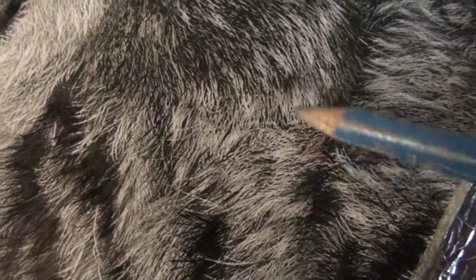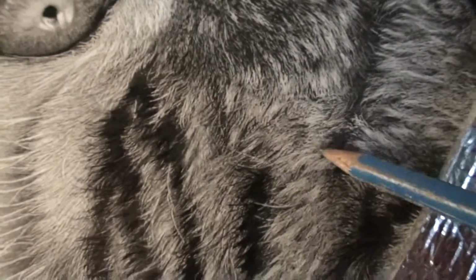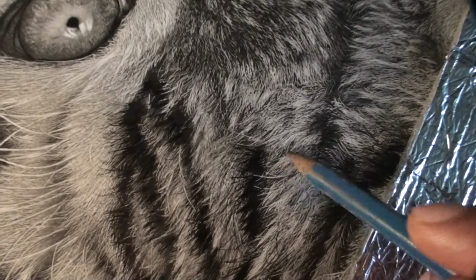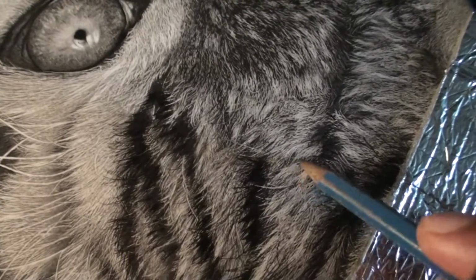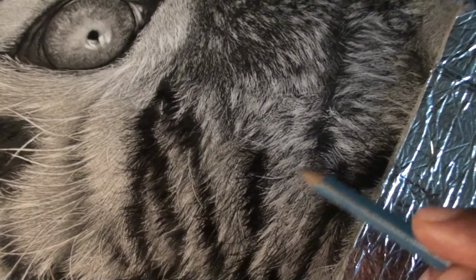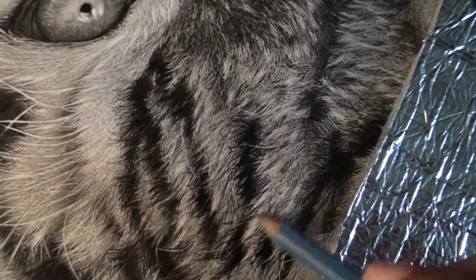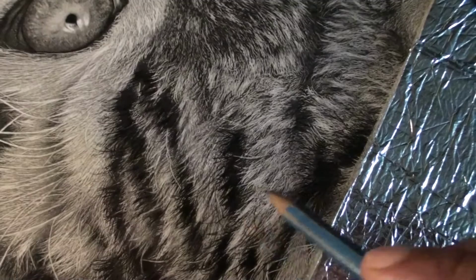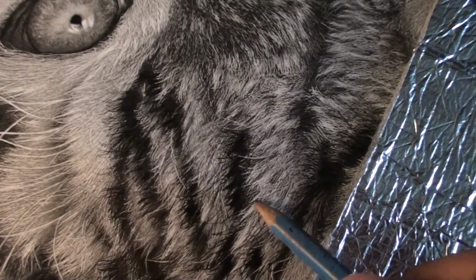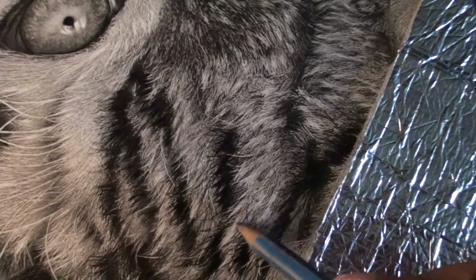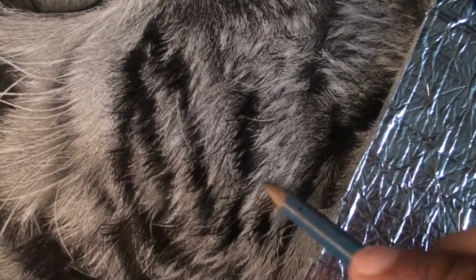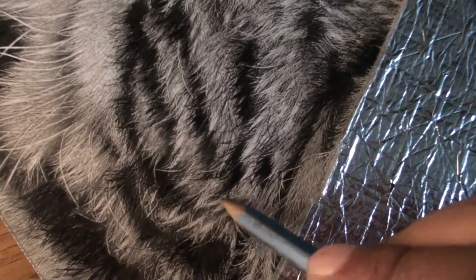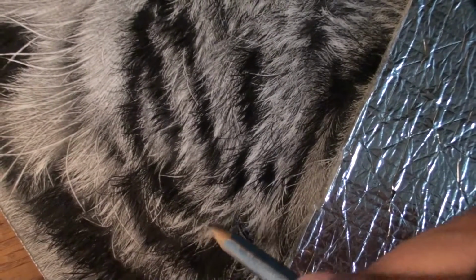Okay, you guys, I think I'll stop on this one. I'll stop recording because I'm going to continue drawing. But in the next video, I should have all these indentations and these clumps darkened, and I'll start adding those single hairs. And then that'll be it.